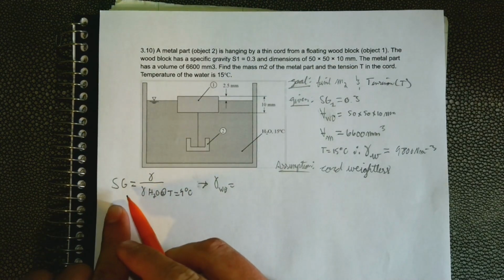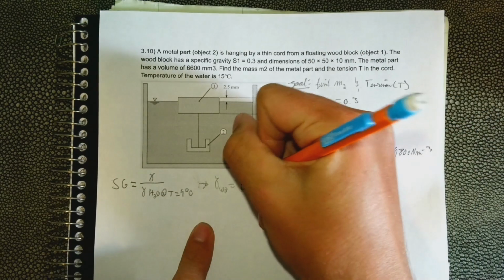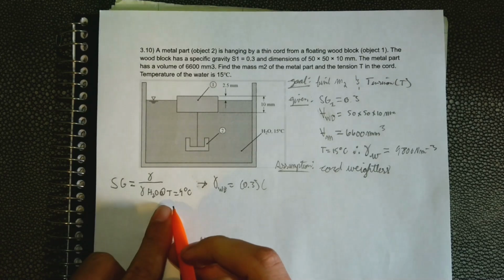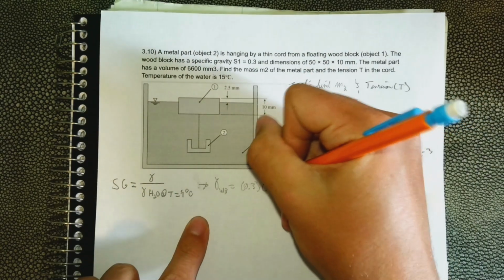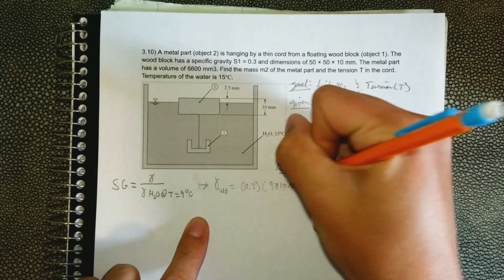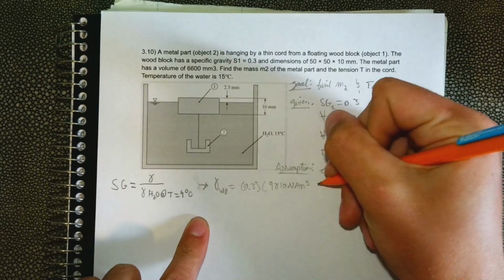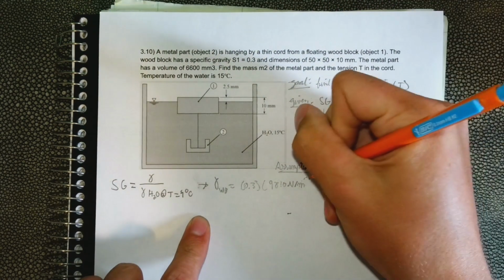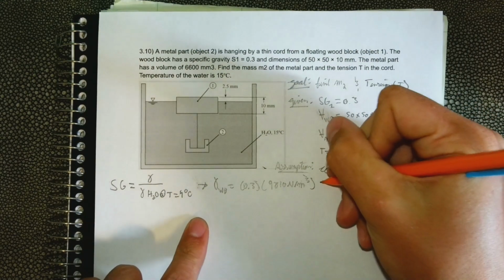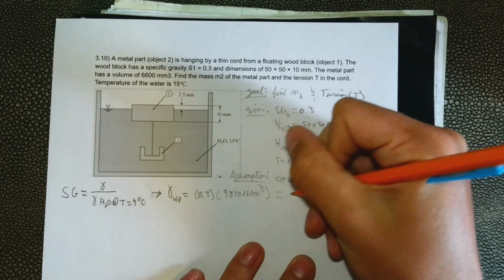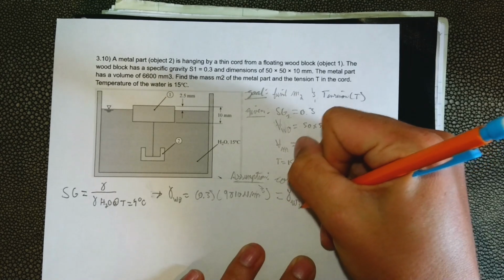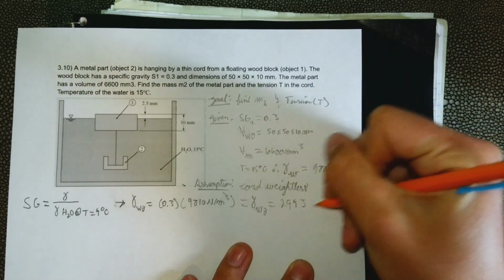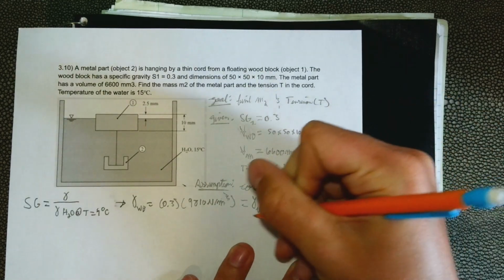It gives us the specific gravity, 0.3, and the specific weight of water at 4 degrees Celsius is 9,810. Put that in a calculator and you'll get that the specific weight of the wood block equals 2943.